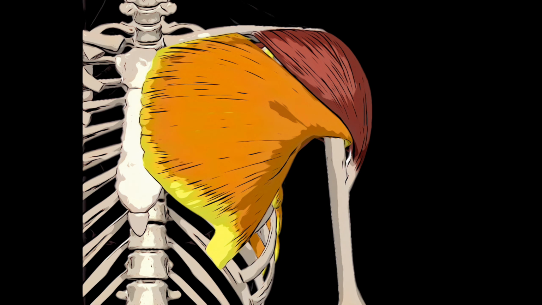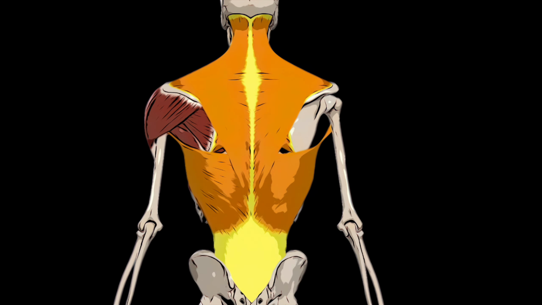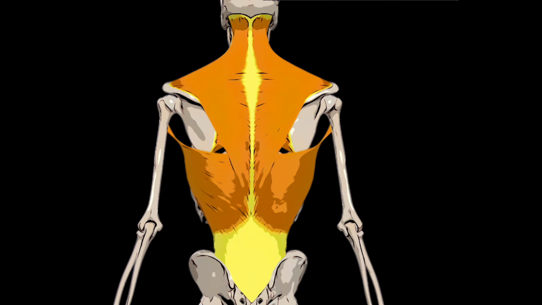Next, we will cover the extrinsic muscles of the back, which are one of 2 subgroups of muscles of the back, the other being the intrinsic muscles. These muscles lie superficial to the thoracolumbar fascia and the intrinsic muscles of the back. The extrinsic muscles of the back are involved in movements of the pectoral girdle, arms, and ribs.